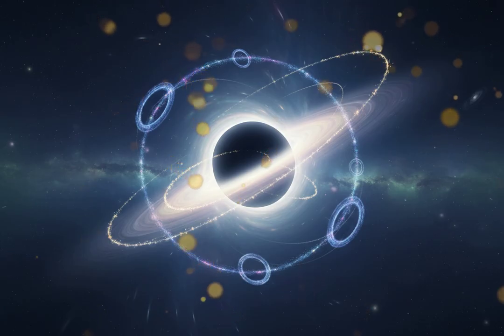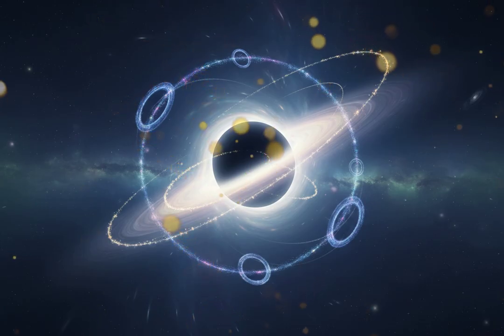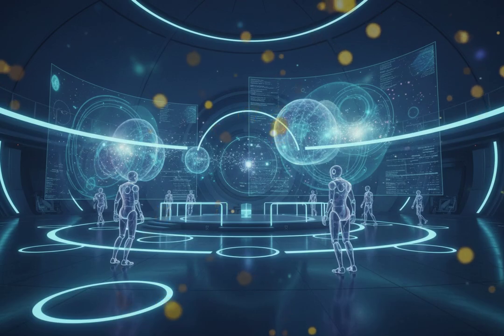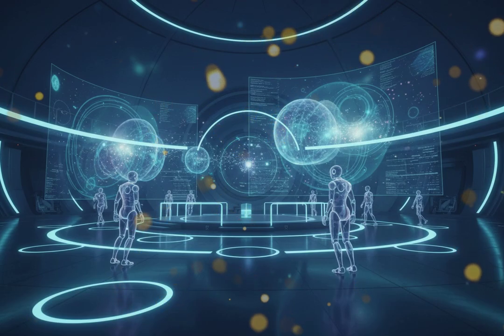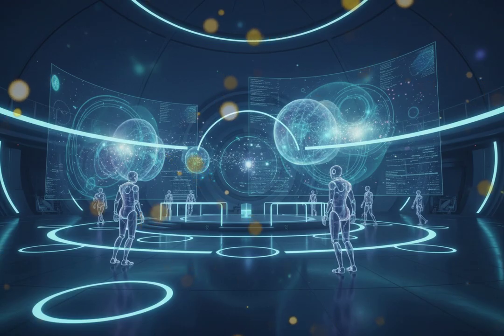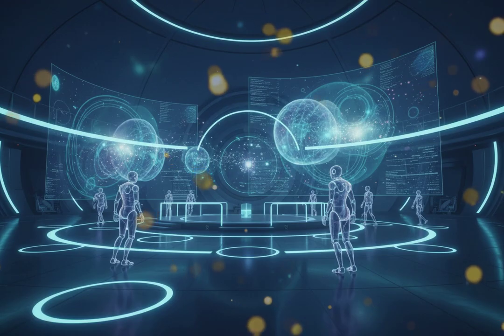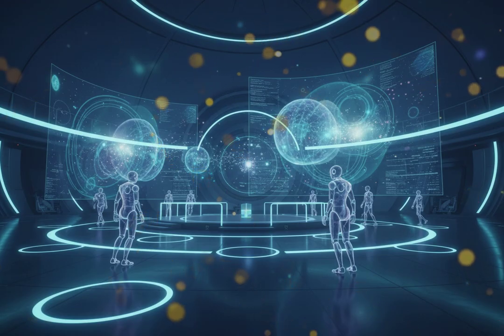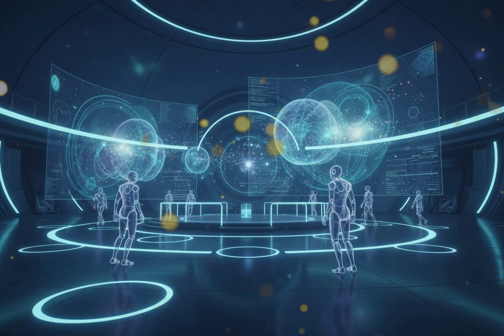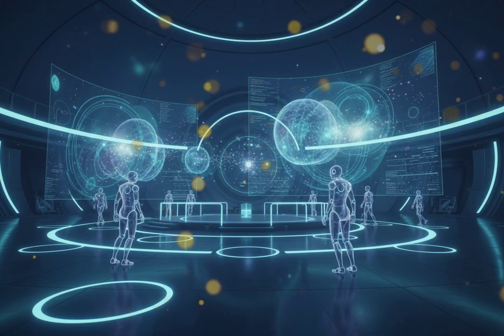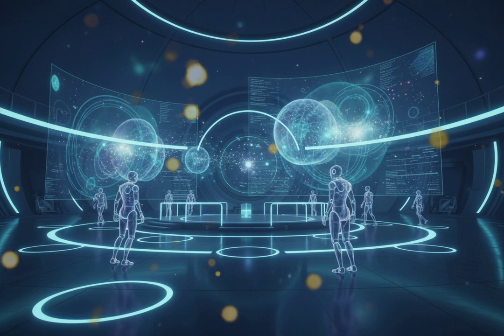String theory, another theoretical framework, offers a different perspective on the fundamental nature of particles. It posits that the basic building blocks of the universe are not point-like particles, but rather tiny, vibrating strings. This elegant theory attempts to unify all fundamental forces, weaving them into a single framework.